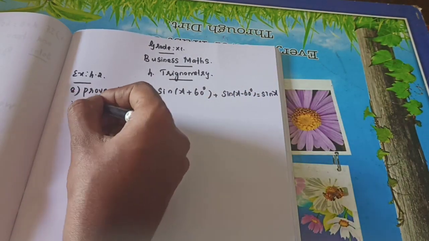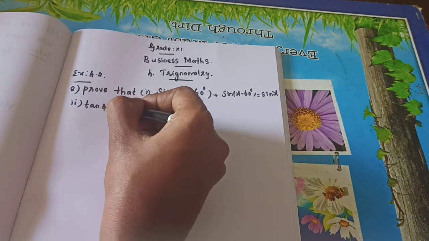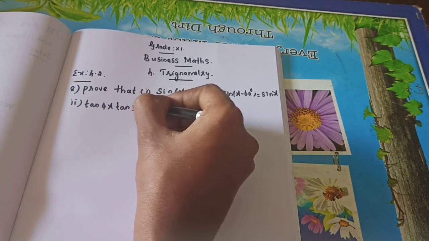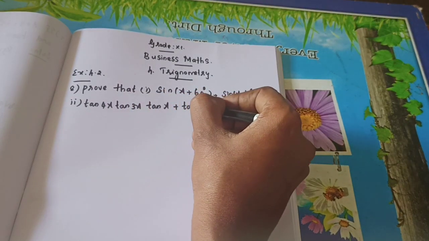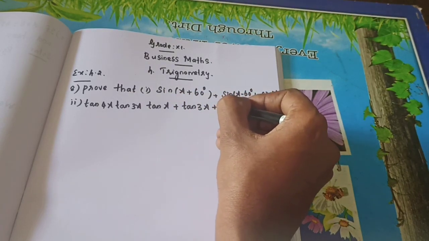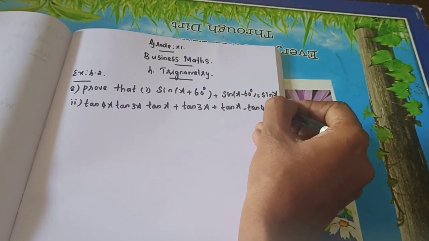Second part: tan 4a tan 3a tan a + tan 3a + tan a - tan 4a = 0.